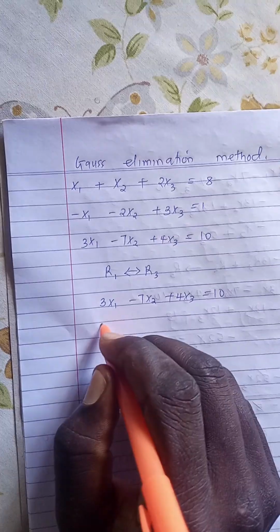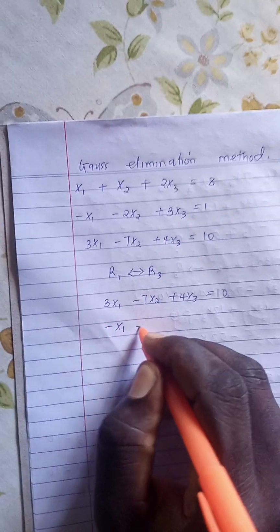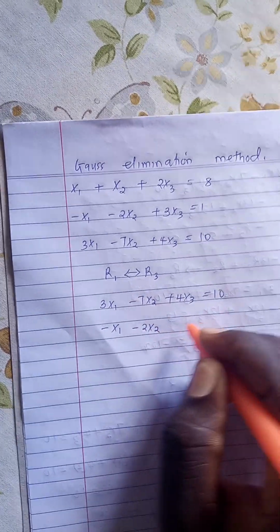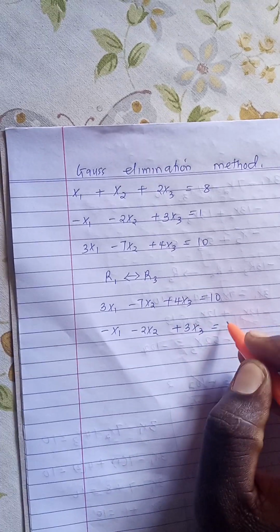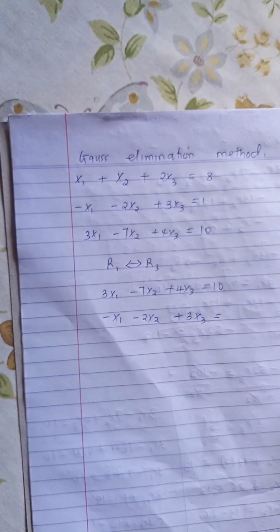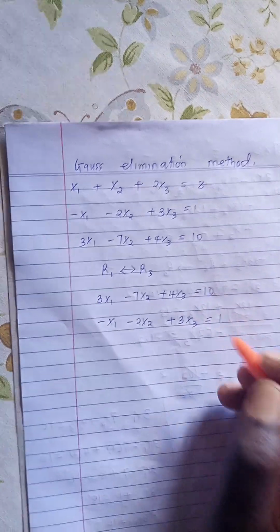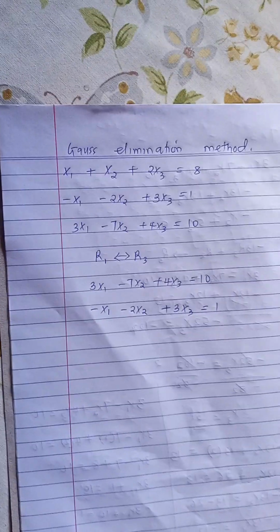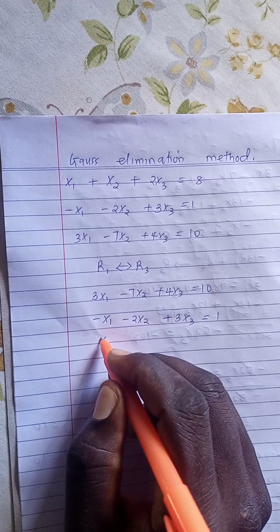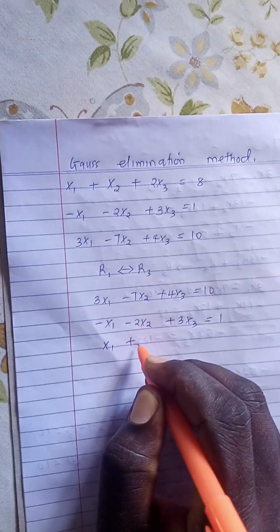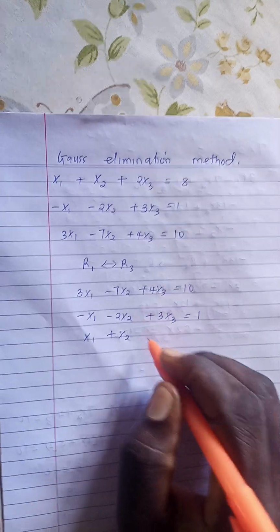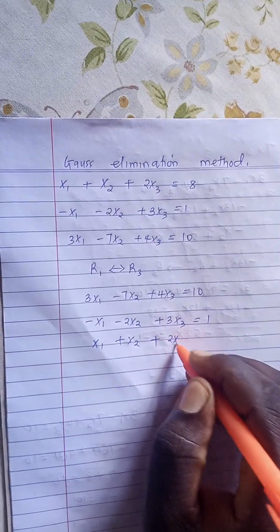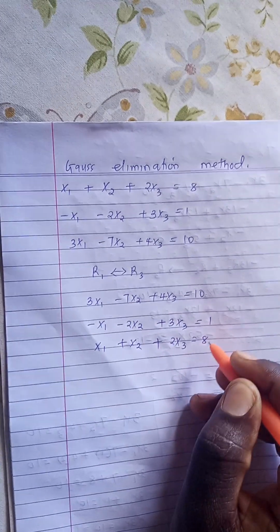Then I will have negative x1 minus 2x2 plus 3x3 is equals to 1. Then I have x1 plus x2, then plus 2x3 is equals to 8.